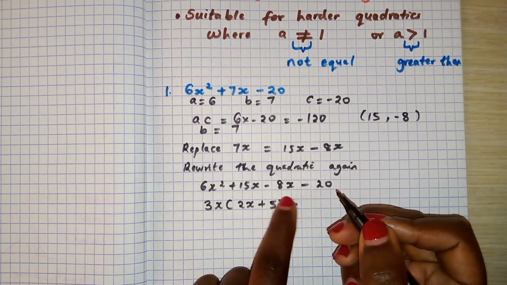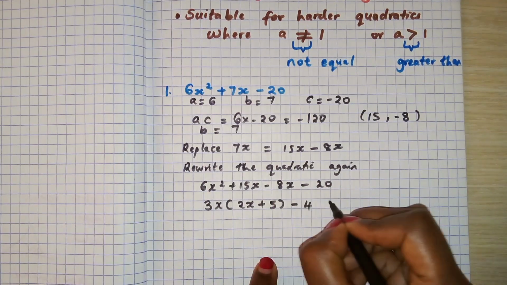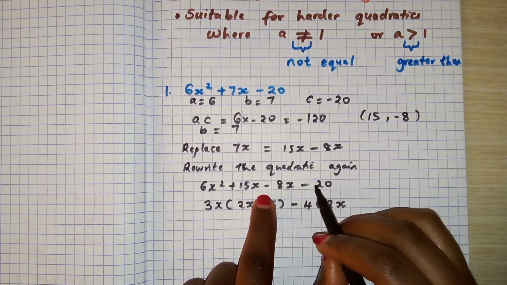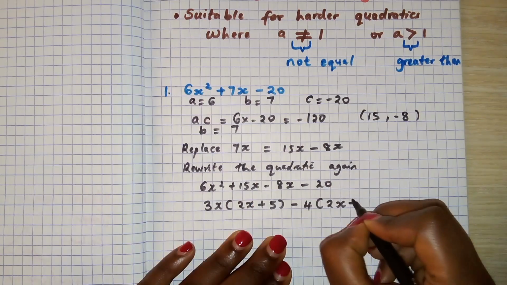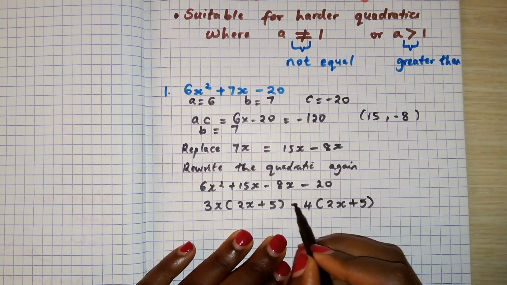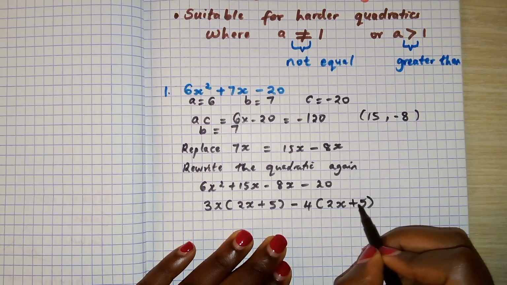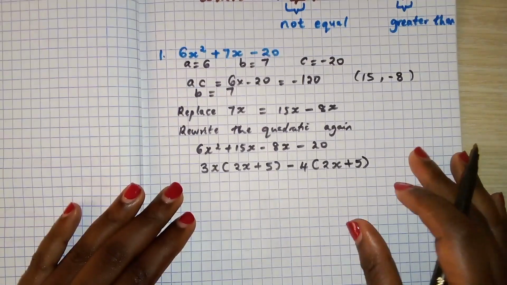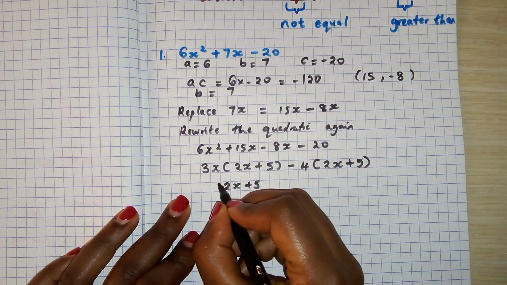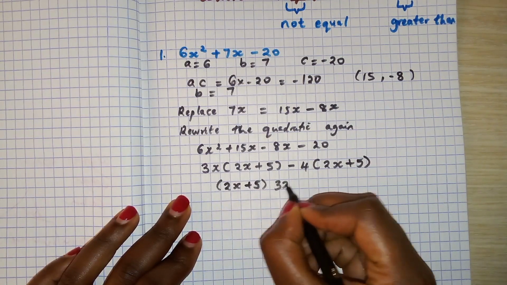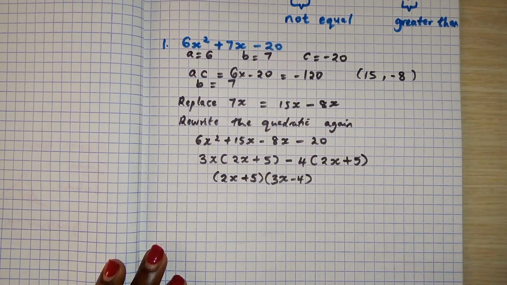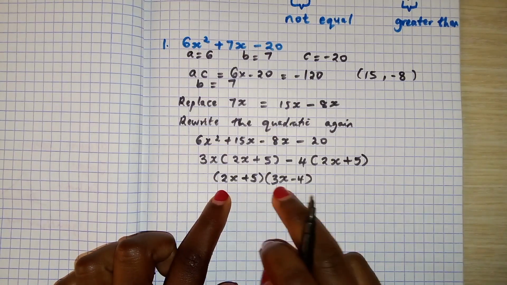And then here, what's common between 8 and 20 is 4, and then you're left with 2x. So remember, this minus will affect this minus, we change it to plus. And then 20 divided by 4 is 5, because negative 4 times positive 5 would give us a negative 20. So now since they are both the same, we just take one of them. And we have a video on factorizing this, 3x minus 4, on the channel. You can watch it as well. So that's the answer: 2x plus 5, 3x minus 4.